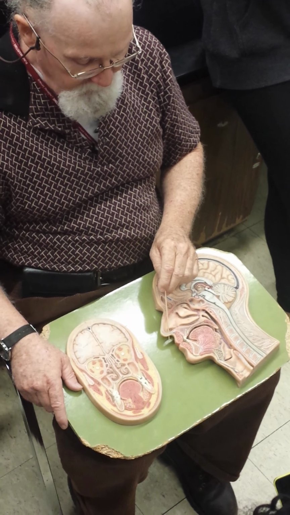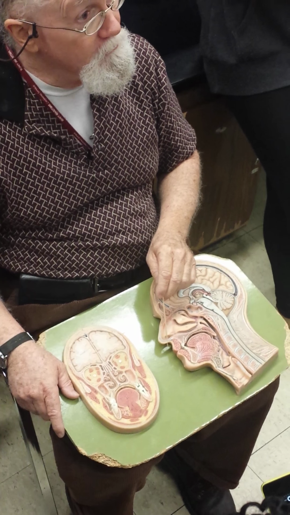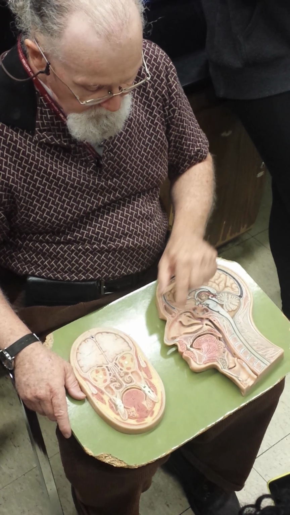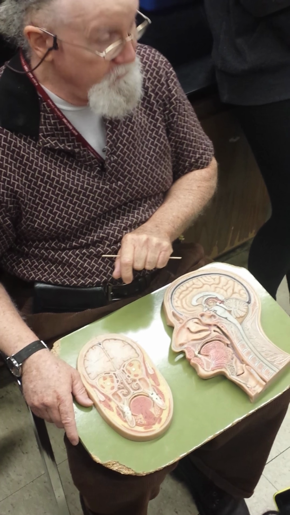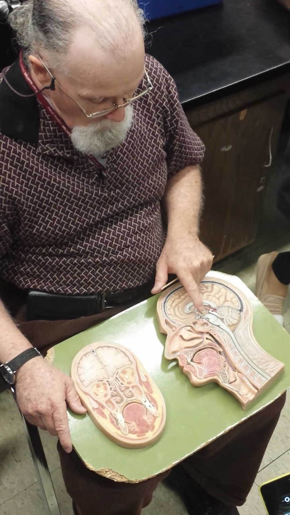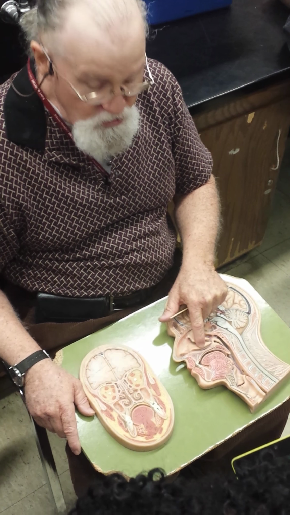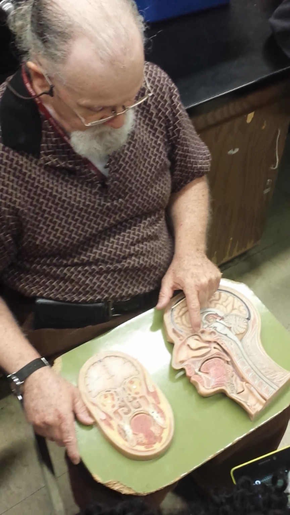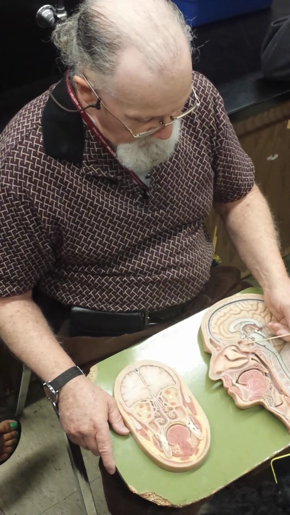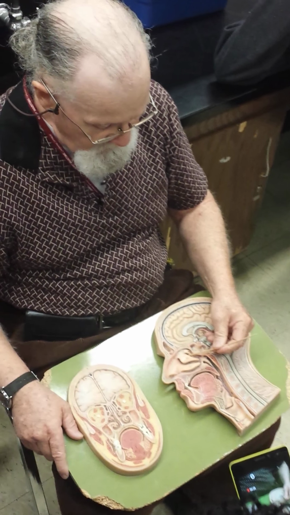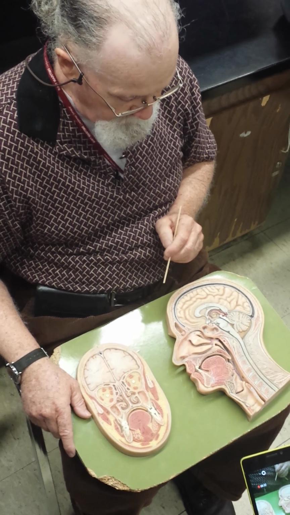The opening is the nares. The area just behind the nares is the vestibule. We have the nasal conchae, or turbinates: superior, middle, and inferior. And then the spaces are the meatus: superior, middle, and inferior meatus.